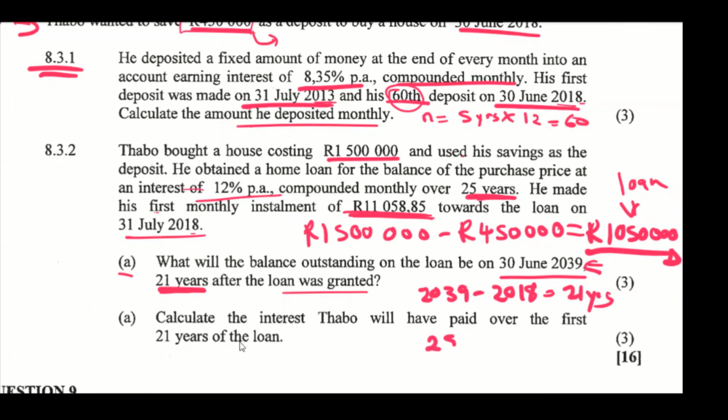So you can simply say 25 years minus 21 years. It's going to give you 4 years, right? So this is the period that we're going to use to identify the amount of the loan that is remaining for Thabo to pay, right? So that is what we're going to do.